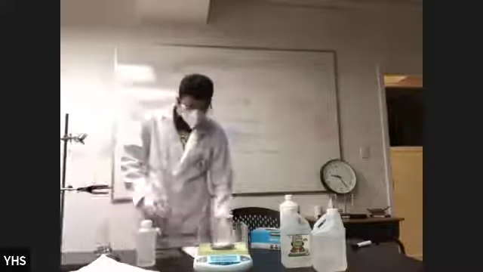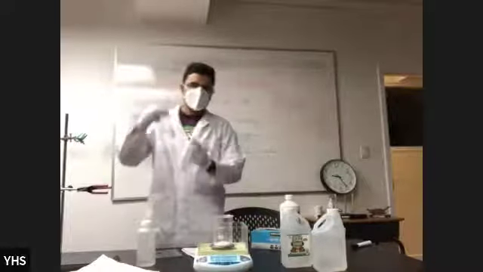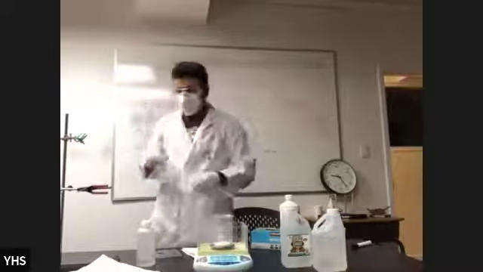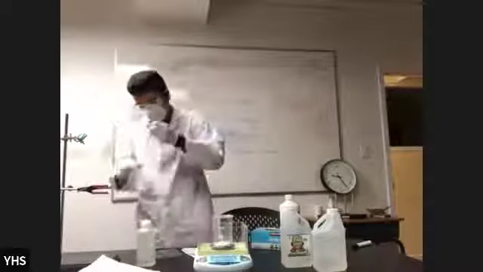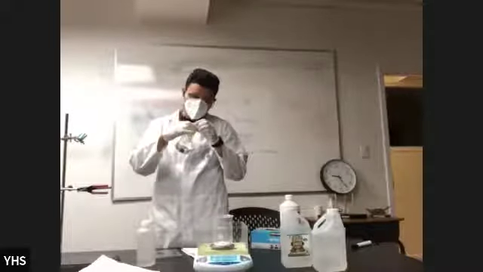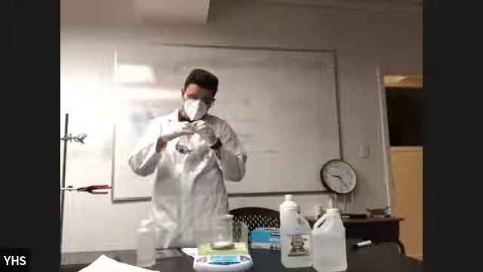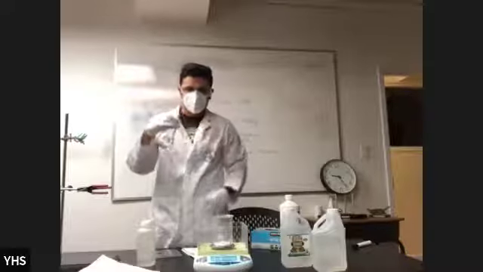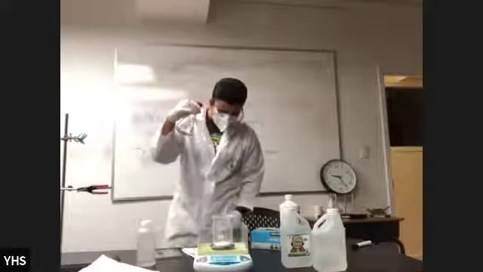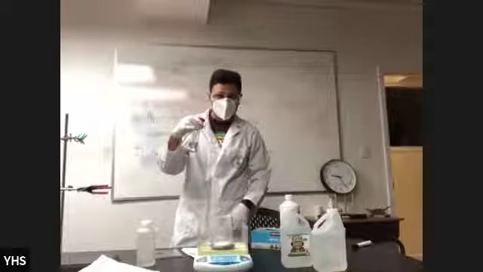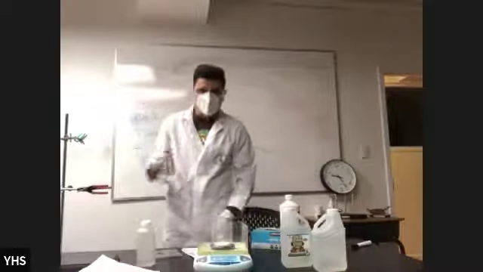Okay, next stop is going to be our initial temperature. The initial temperature of the vinegar, okay? I'm going to put my thermometer in here. And right now, it is at 20 Celsius for initial temperature. 20. Okay. Good?